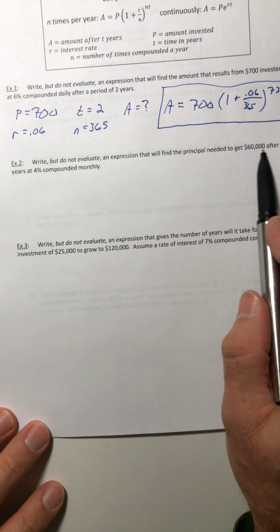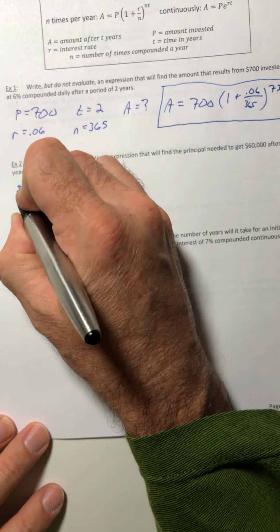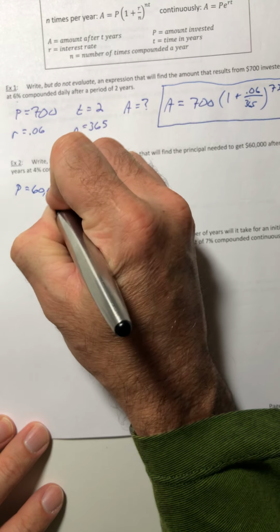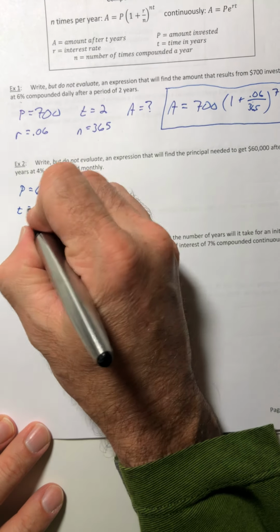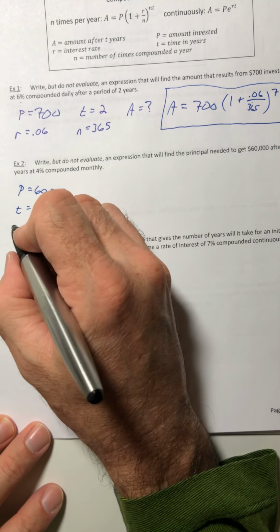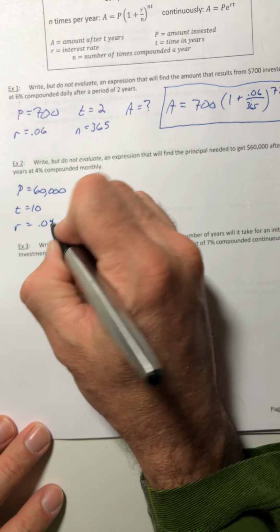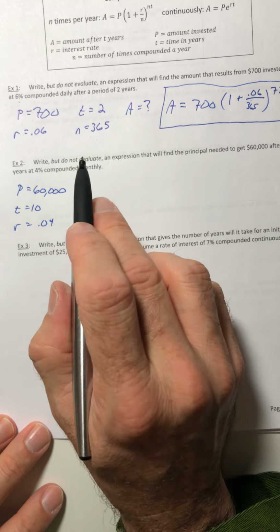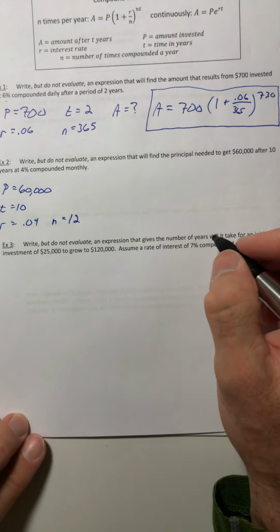So your final amount is 60,000. T would be 10 years. Your interest rate, 4% or 0.04, compounded monthly, so N is equal to 12.